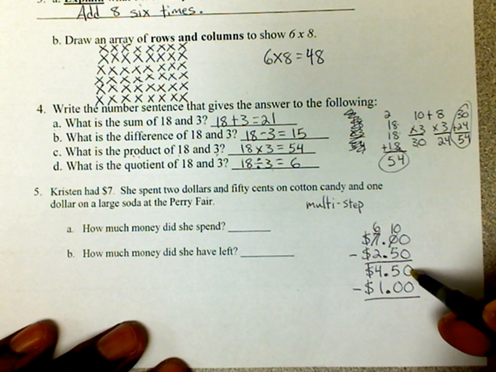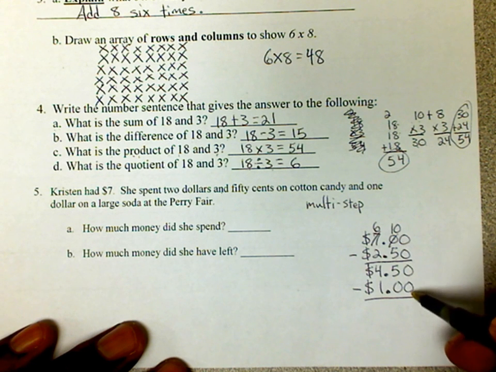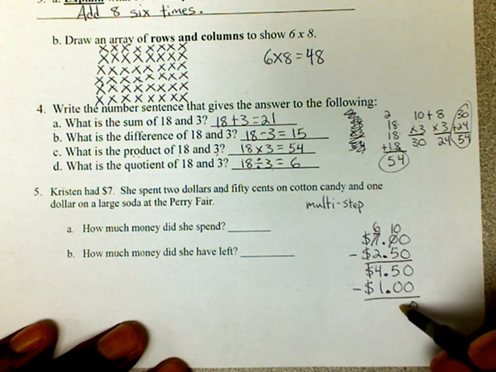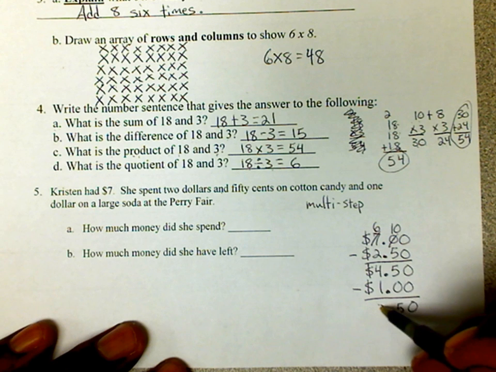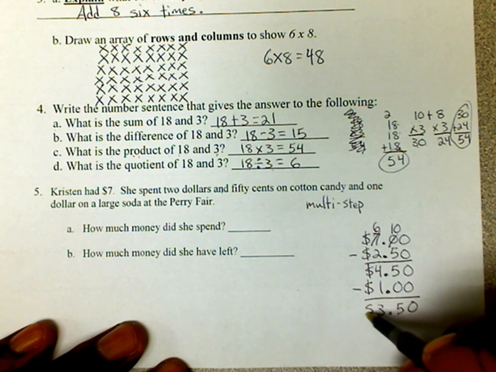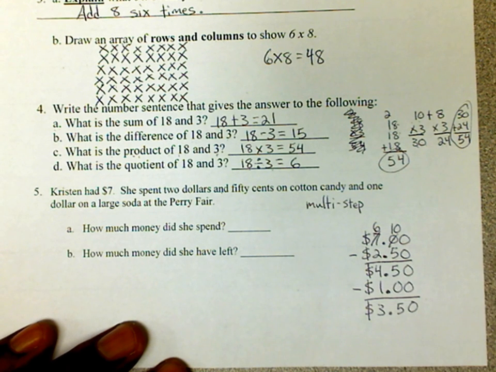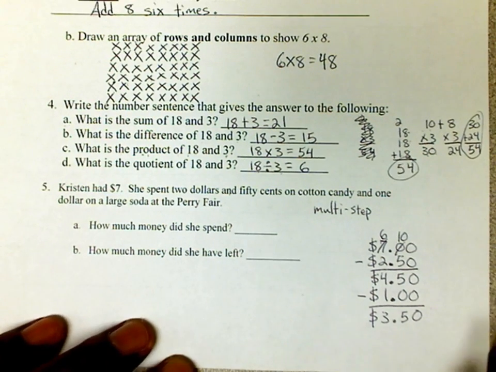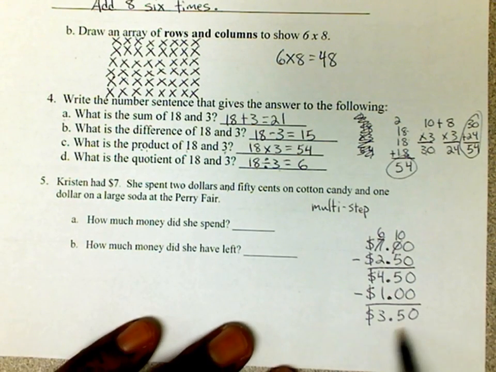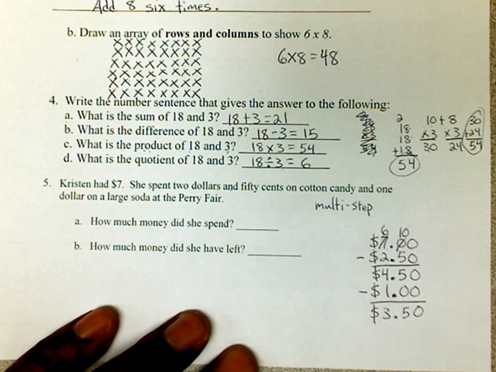Alright, so start with the smallest place value, which is the hundredths place. 0 hundredths, 5 tenths, line your decimals up, 3 ones, dollar sign. Okay? So, how much money did she have left is $3.50.